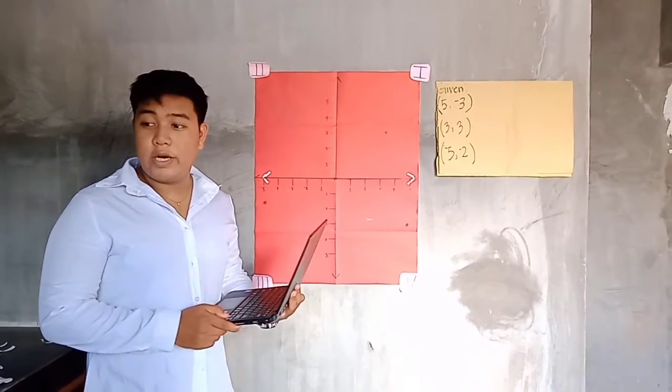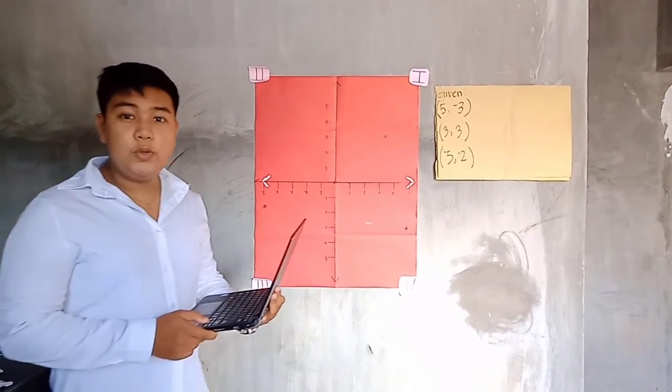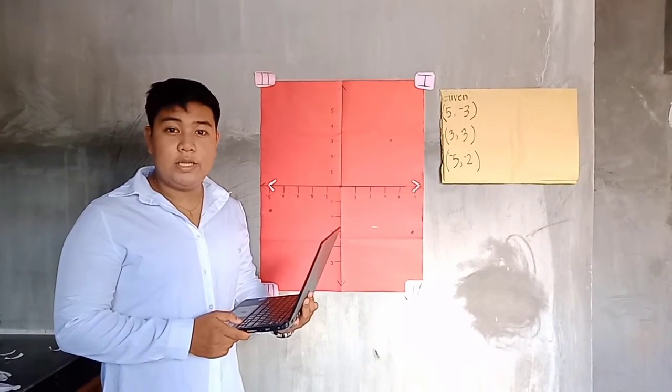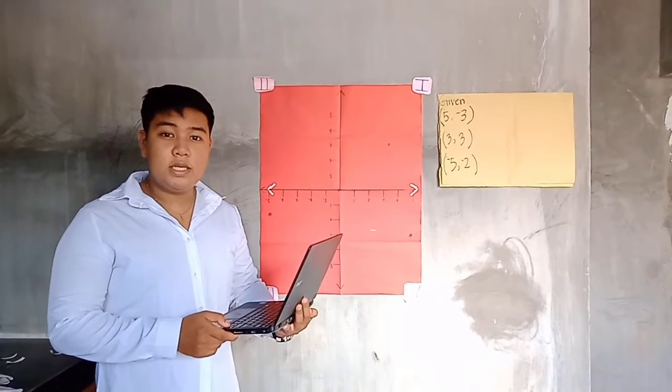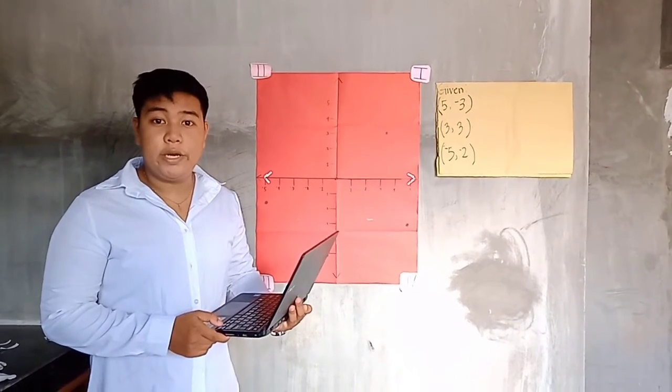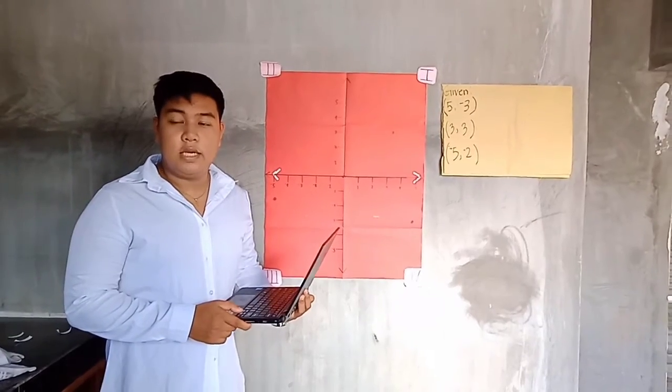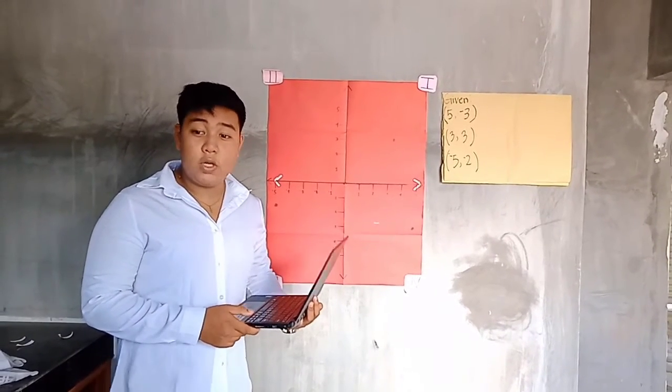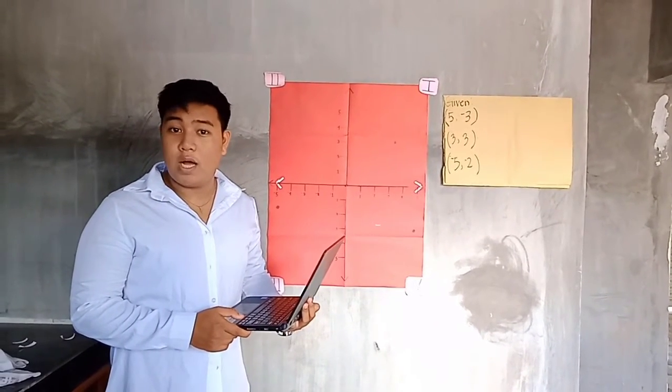Now, let's proceed to our activity. I group you into 5 groups with 10 members each. Your activity is, you need to plot the given ordered pairs. And class, you only have 20 minutes to answer this activity.